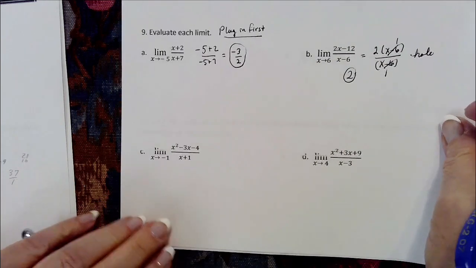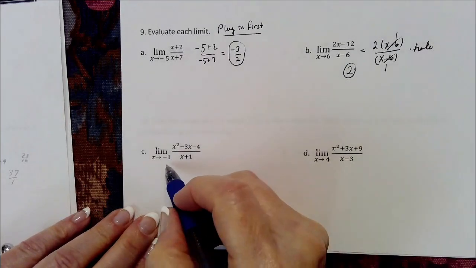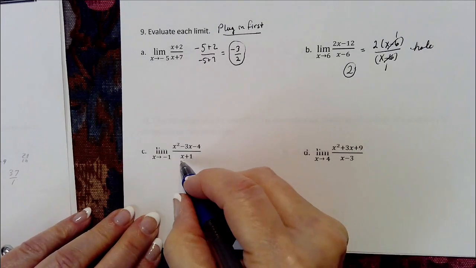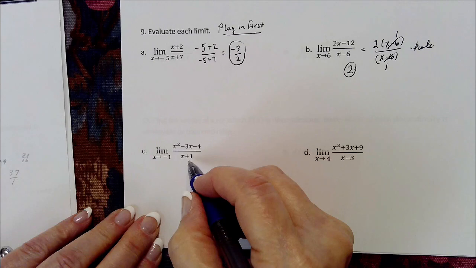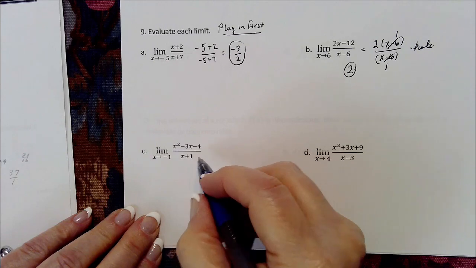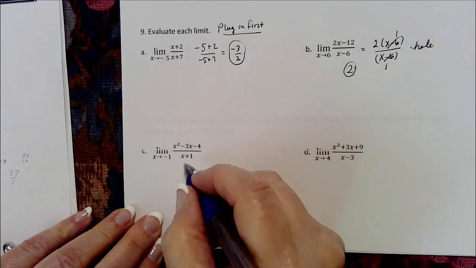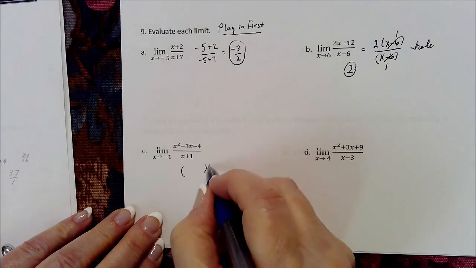Okay, C, the same kind of idea. I plug in first, so I plug in -1. -1 plus 1 gives me 0 in the bottom of a fraction. So we know that that's going to be one I have to factor.